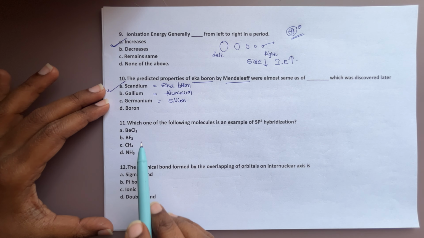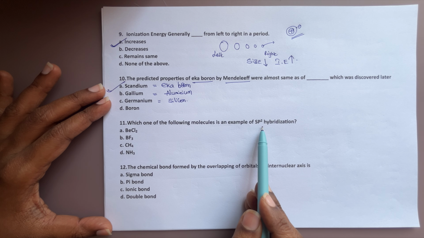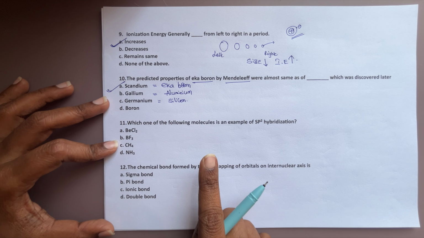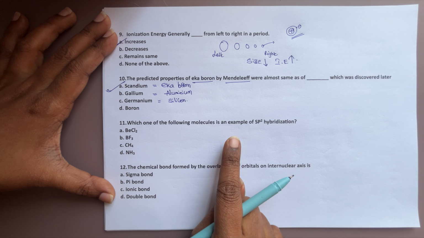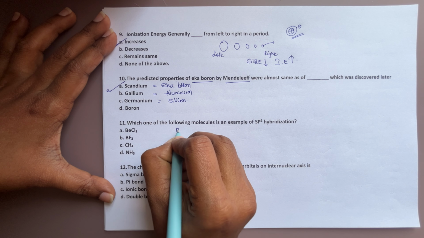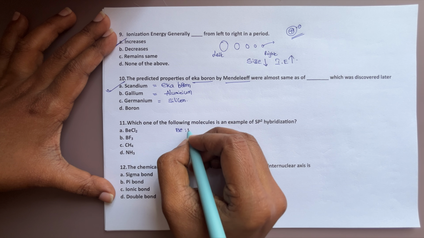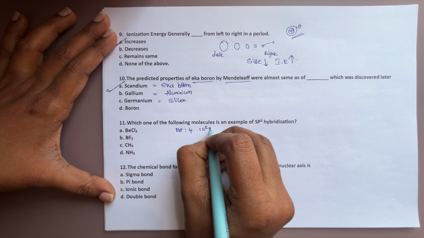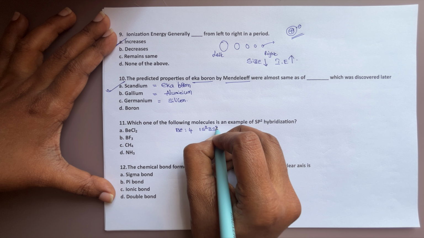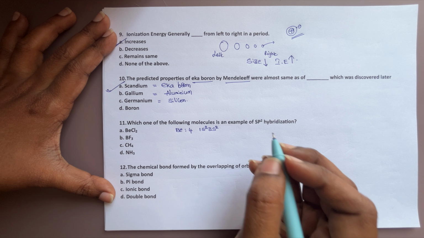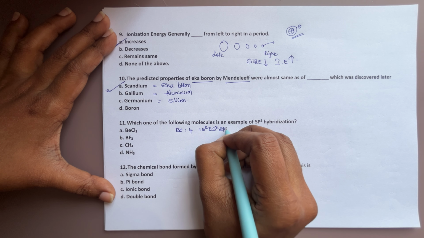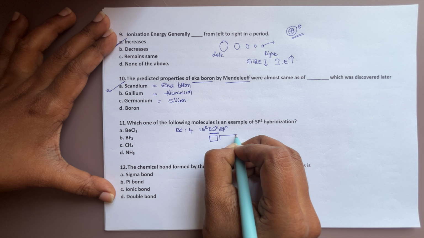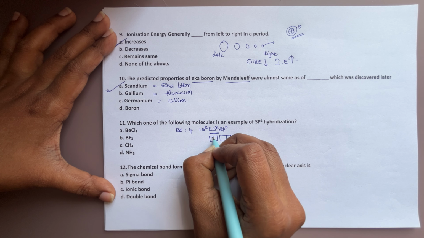Which of the following molecules is an example of sp2 hybridized? This question is very, very important, so I'll tell you the technique. You can easily find any hybridization. Beryllium has atomic number 4, so the configuration is 1s2 2s2, but 2p is 0. The outermost electronic configuration is 2s, and 2p is also available, but no electron is present.